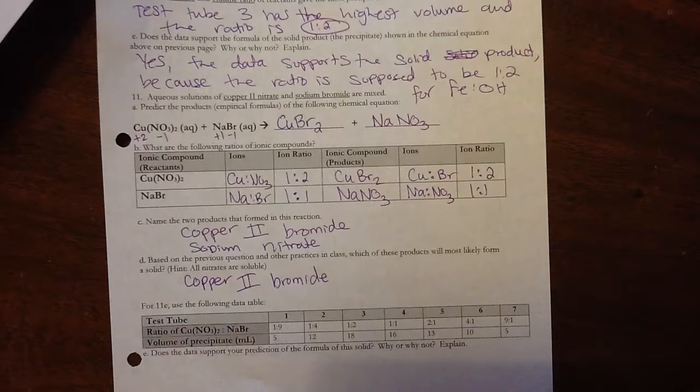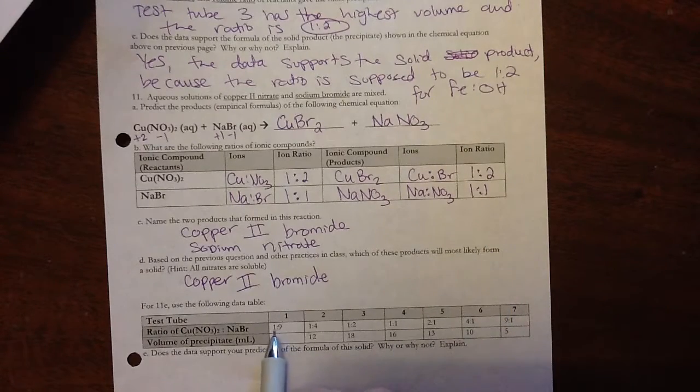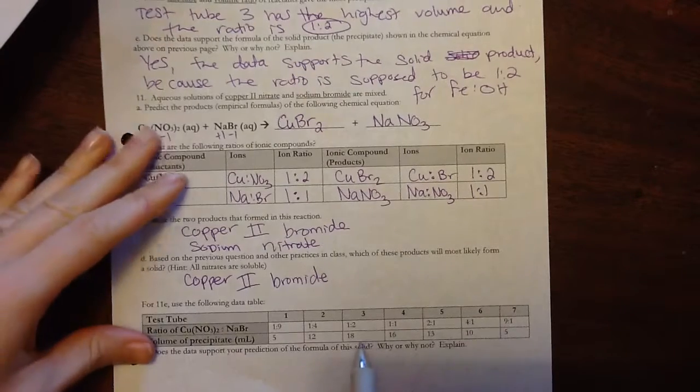And so then for 11E, please use the following data table. So we're going to look at this data table. Does the data support your prediction of the formula of the solid? Why or why not? Here are our two reactants, similar to our test tube from number 10. We're going to have a similar 1 to 9, 1 to 4, 1 to 2, 1 to 1, etc. But we need to find what is actually going on here.